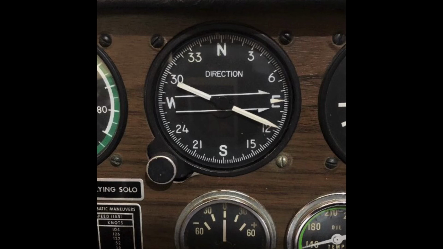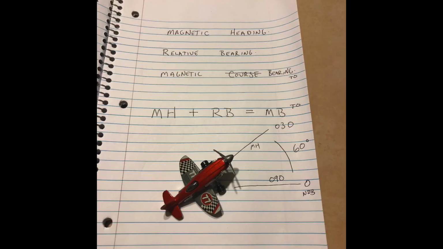But a couple of terms to know to make it usable. First, we have a magnetic heading, and that's simply the direction the airplane is pointing. We have relative bearing, and the relative bearing to the station is going to be counted from the magnetic heading. Then we have magnetic bearing to the station, which is going to be the magnetic heading plus the relative bearing, and that will equal the magnetic bearing to the station. So if I know my magnetic heading, my relative bearing, or the magnetic bearing to the station, I can figure out mathematically the one figure that I don't have.